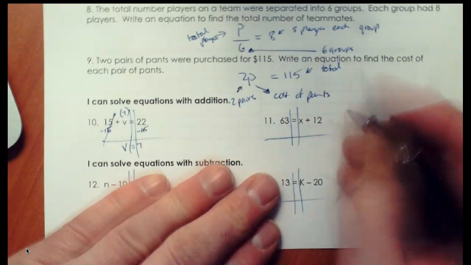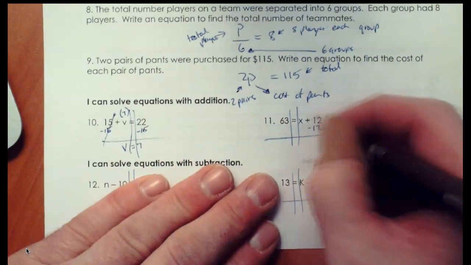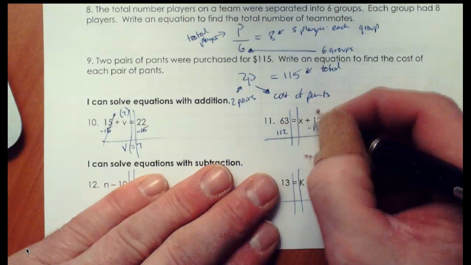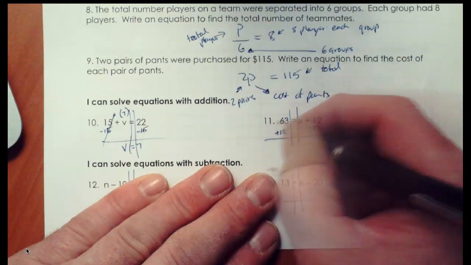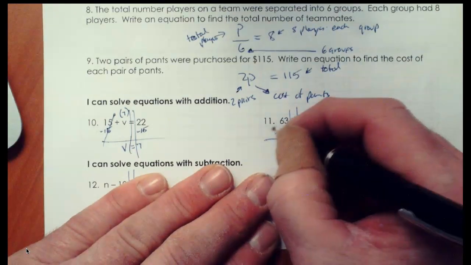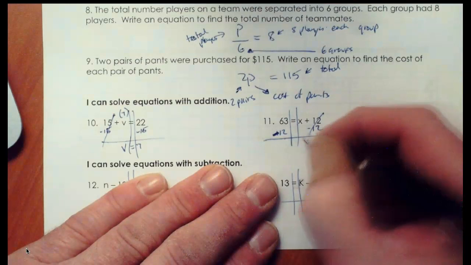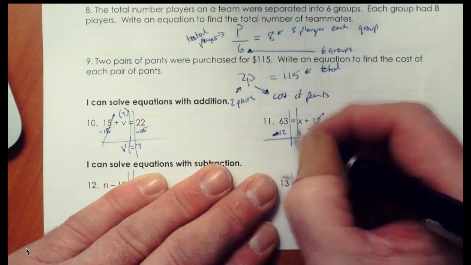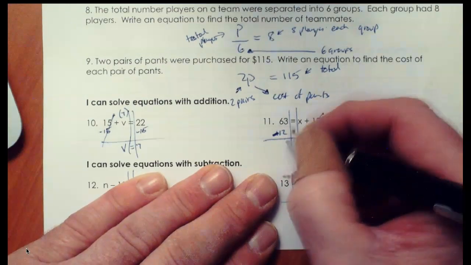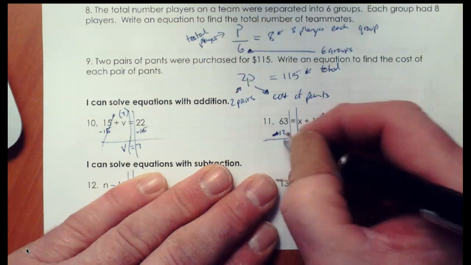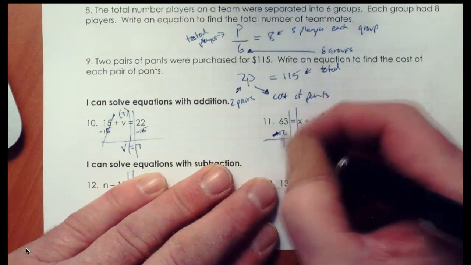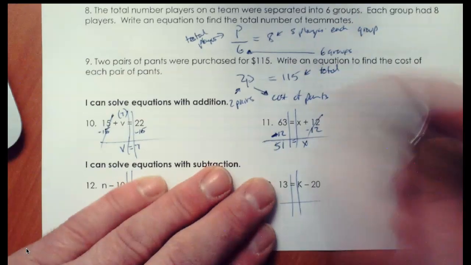Here's another one. Here we got the plus 12, so we got to subtract 12 from both sides. Sorry, that didn't come out right. I have to make a big ugly subtraction sign. There we go. 12 minus 12, those cross off. You've got x isolated. And then 63 minus 12, 3 minus 2 is 1. 6 minus 1 is 5. So that's 51 equals x.